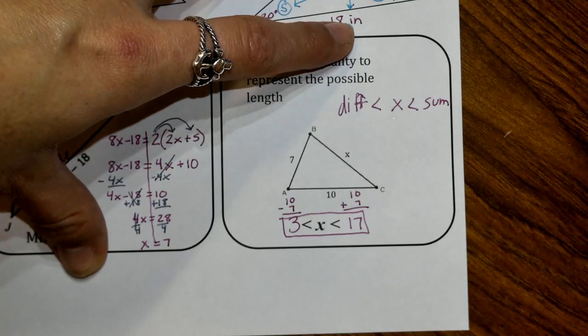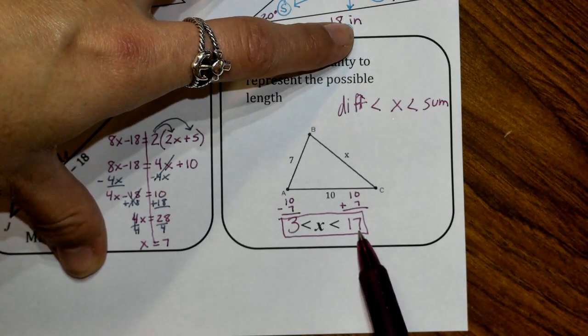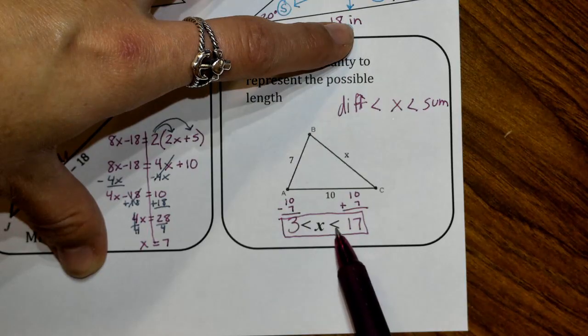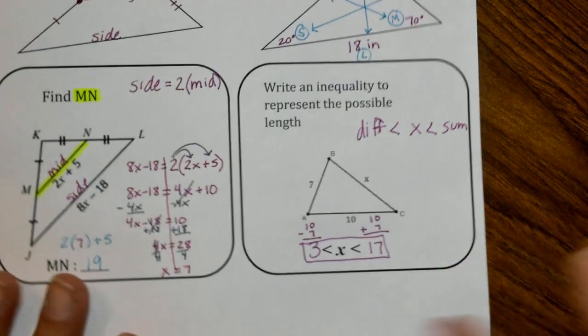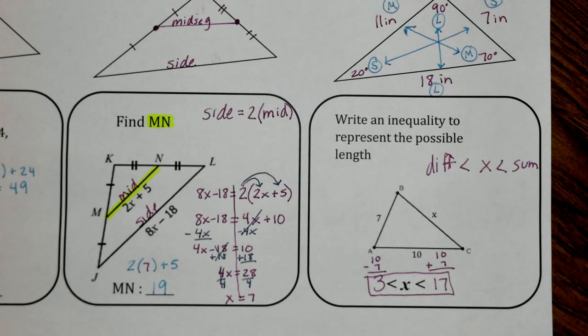The largest possible whole number cannot be 17. The largest possible whole number has to be 16. Okay, so keep that in mind as well. And that is our very quick review on our relationships with triangles and these segments.